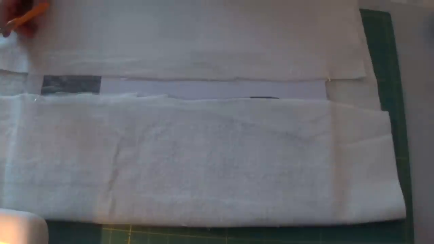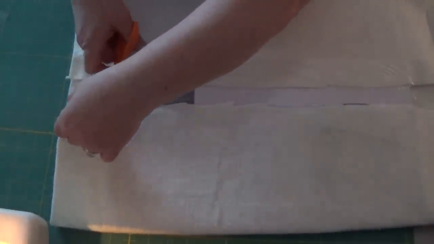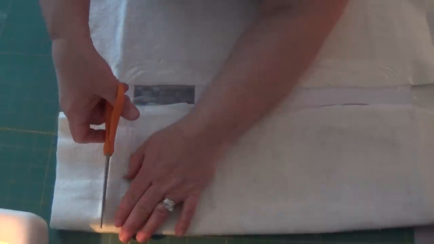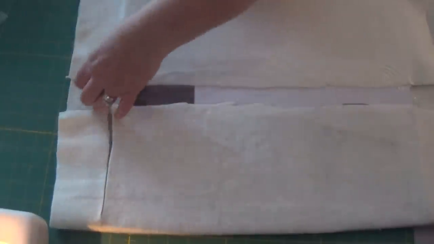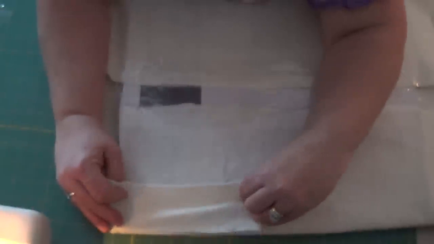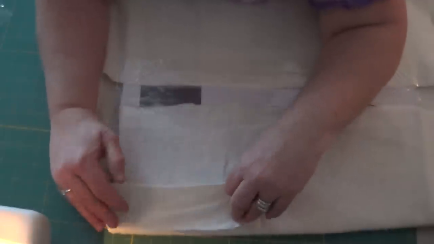So all you're going to do is trim off this here right to your corner, like so. So when we fold this over, we want to have a nice clean corner. So we'll pull this one. Well, I'm just going to cut this off because we really don't need that. We don't need the extra bulk in here for this one.